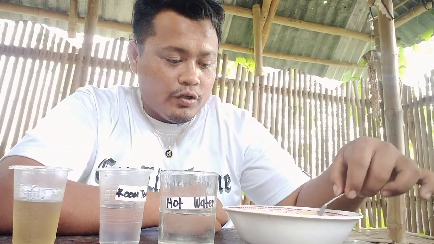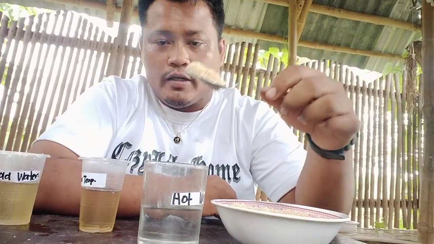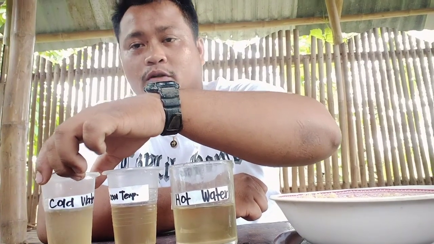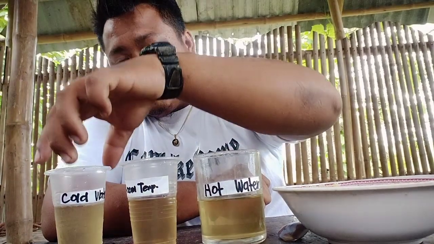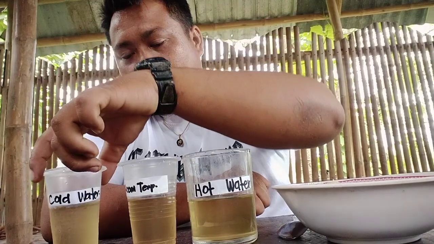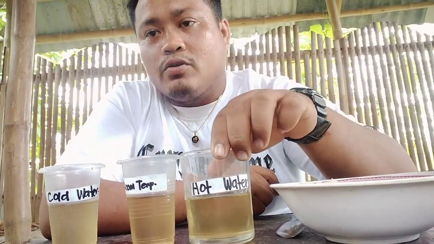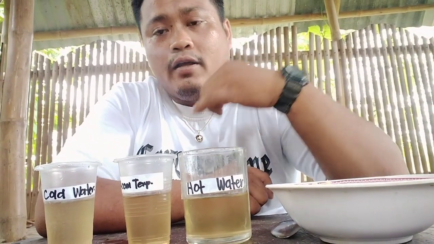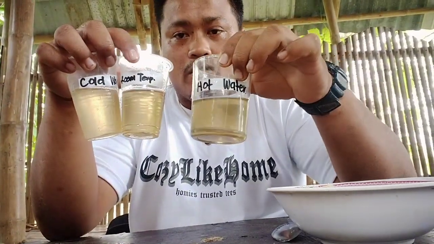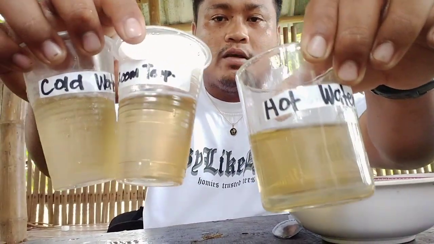Then one tablespoon of sugar in the room temperature water, and one tablespoon of sugar in the hot water. After we add the one tablespoon of sugar into the different water temperatures, there are changes. We can identify the mixture, whether homogeneous or heterogeneous, and the solubility, whether high, low, or moderate. We can identify it more easily with sugar compared to salt.